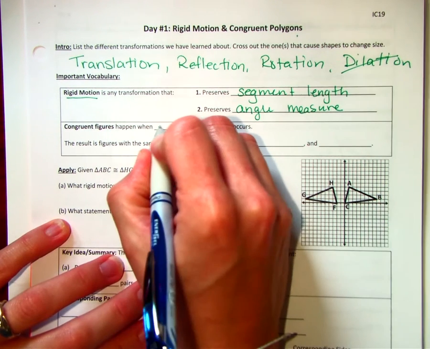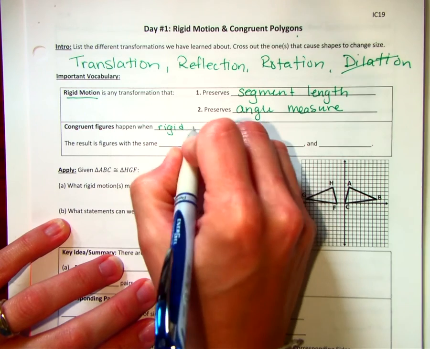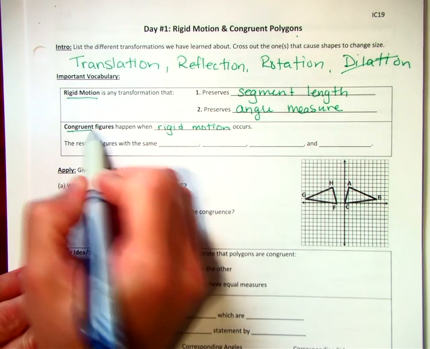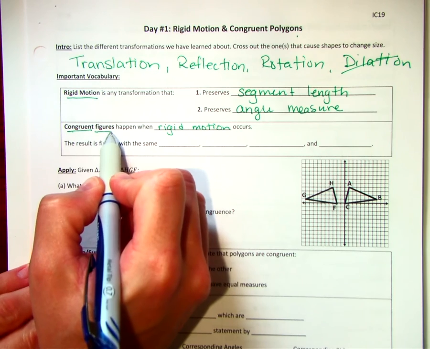When rigid motion occurs, what we get is what we call congruent figures.